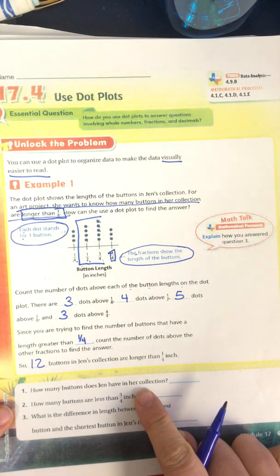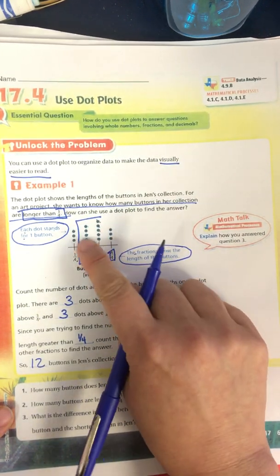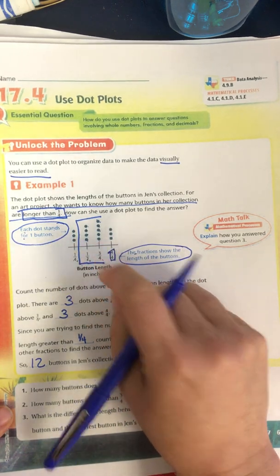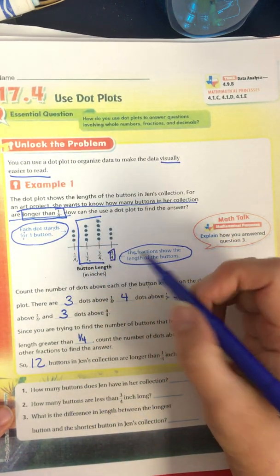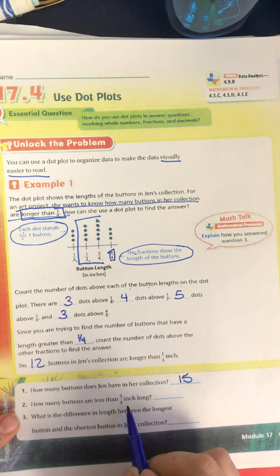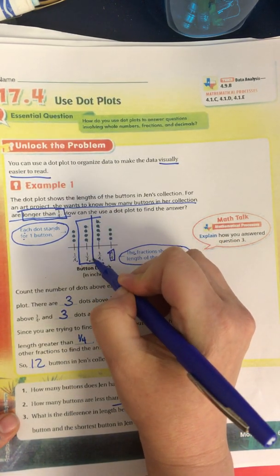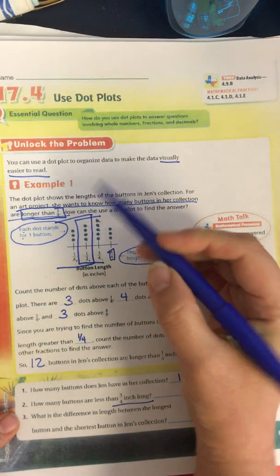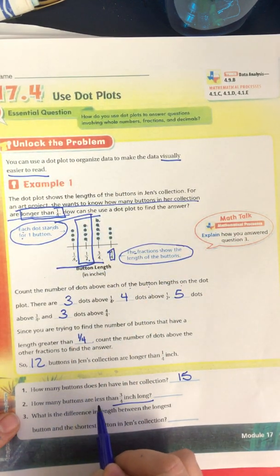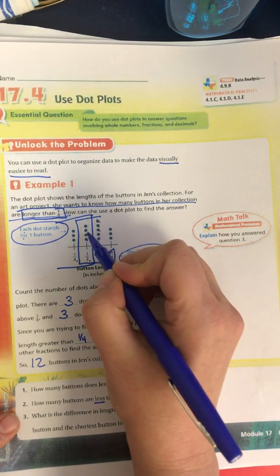Now, you can also answer questions here. How many buttons does she have in her collection? Well, if I know that's 12 and 3, you have to count all these up, if we understand that each dot represents a button. So that'd be 15 buttons. Okay. How many buttons are less than 3/4 of an inch? So we're not going to include the 3/4 because it says less than, unless it asks us to include it. And it doesn't. It says less than 3/4. So that'd be 1, 2, 3, 4, 5, 6, 7.